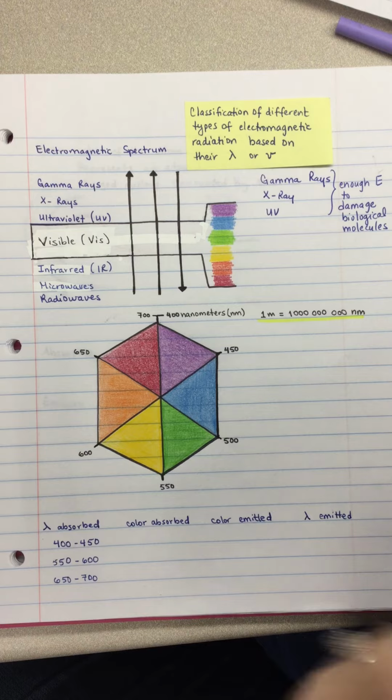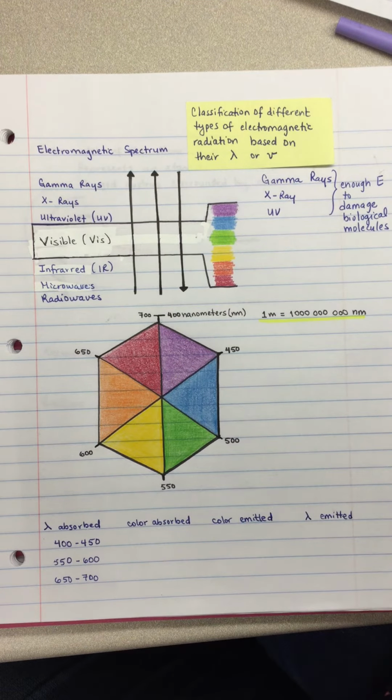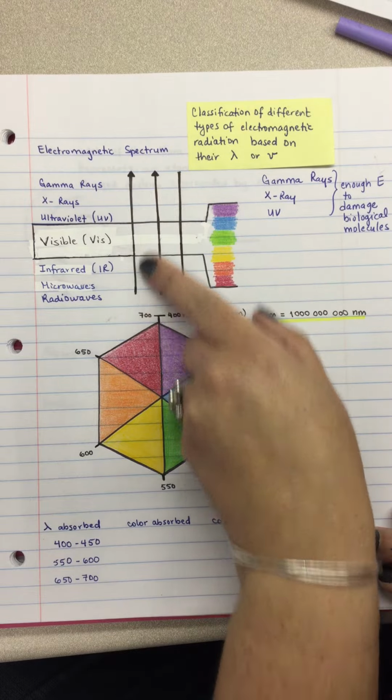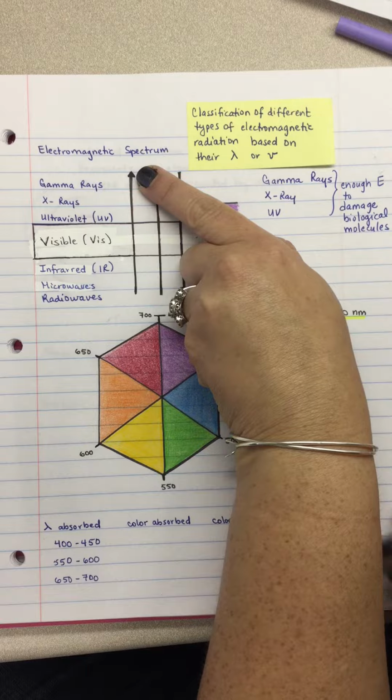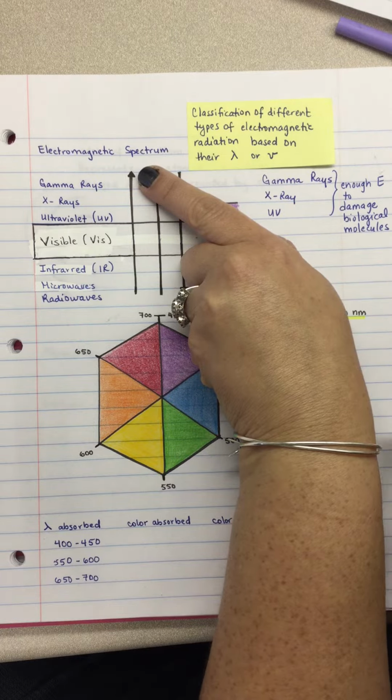Now the second one right here in the middle is also pointing up. So I have three properties listed. I have energy, wavelength, and frequency, and we went over the relationship between energy and wavelength, energy and frequency. So if the energy is increasing, moving up here in your electromagnetic spectrum, your energy and the frequency are directly proportional.